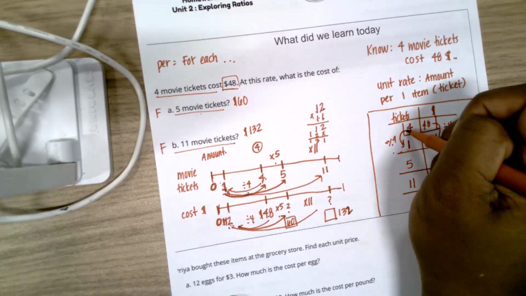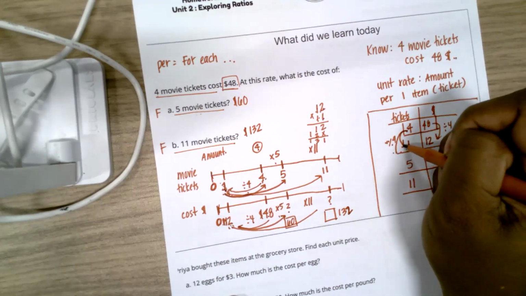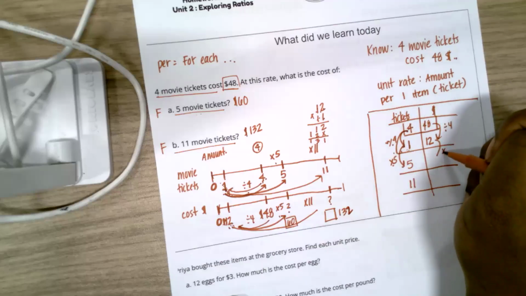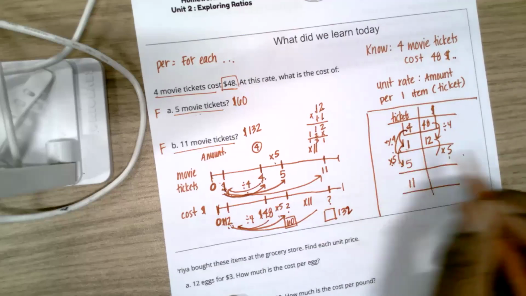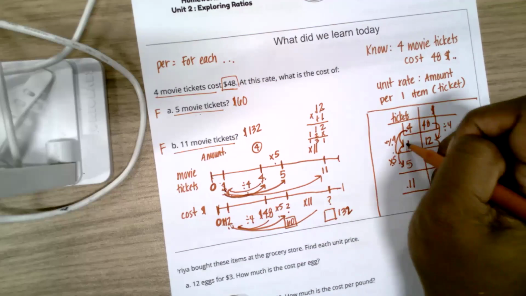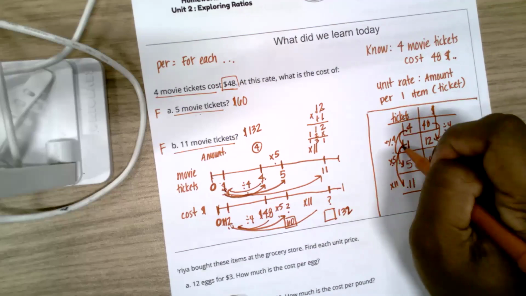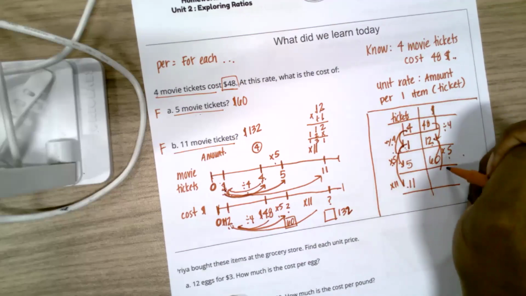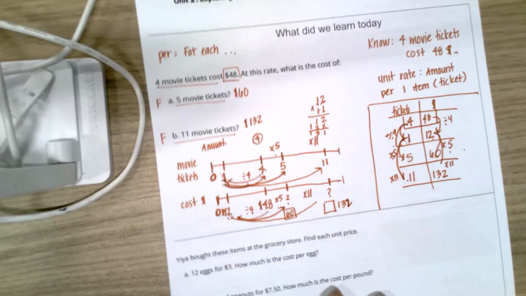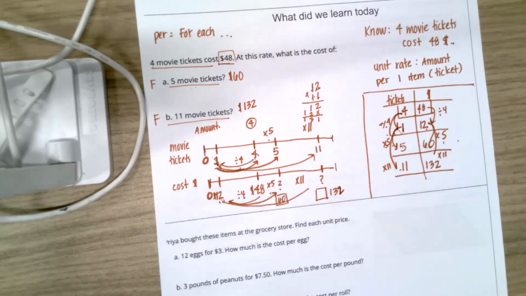It's hard to go from 4 to 5, so we can go from 1 to 5. To go from 1 to 5, you multiply by 5. And 12 times 5, you see how I'm multiplying by 5 on both sides, is 60. It's hard to go from 5 to 11, so to go from 1 to 11, we have to multiply by 11. And since for 1 it costs 12, you have to multiply 12 times 11, and you get 132. So you saw this both ways. Now, you can use either way to help you answer this.